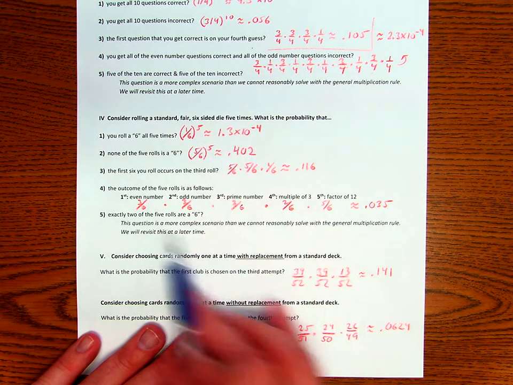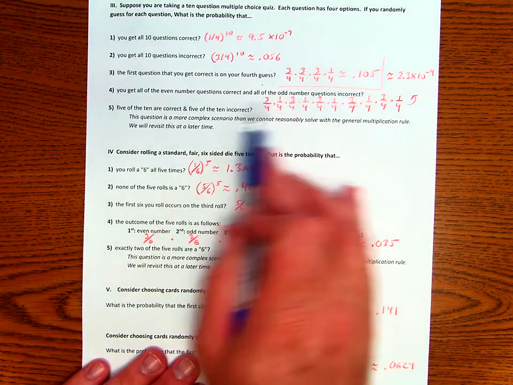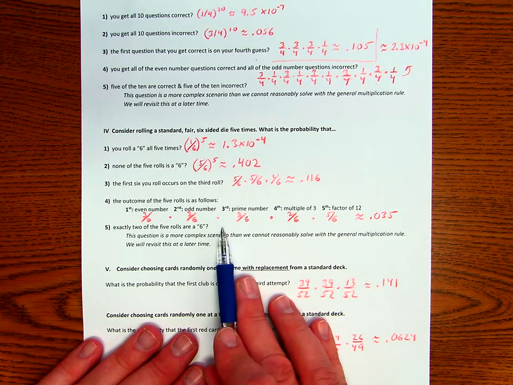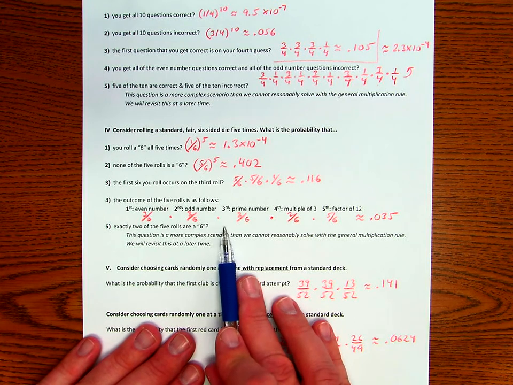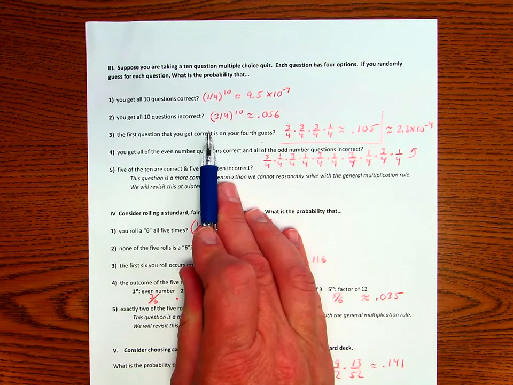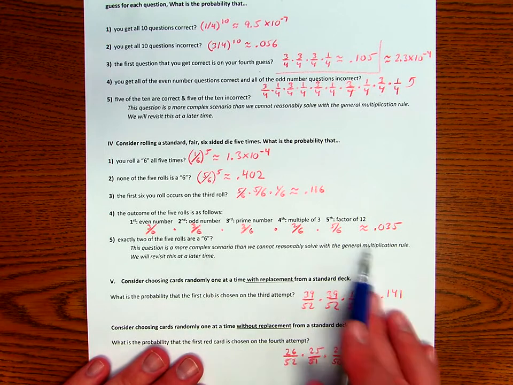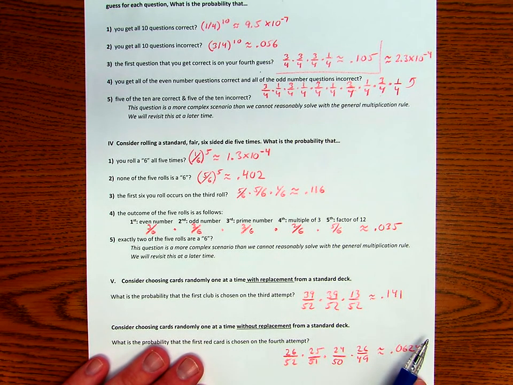The connecting feature of all 4 of these is the same connecting feature as the first 4 of these. We know exactly what we're interested in on each individual specific roll. If we know what we're interested in on each individual specific roll or each individual specific guess of a question, then we can use the basic fundamental counting principle rule here, or general multiplication rule. Sorry, quoted from a different book.